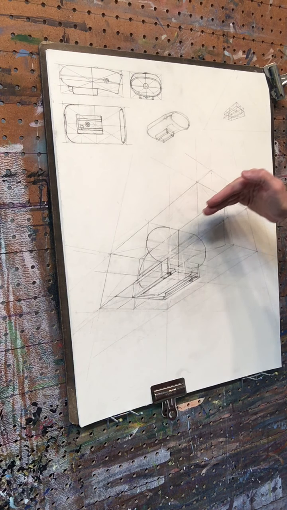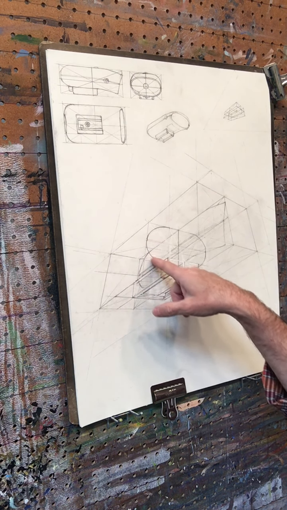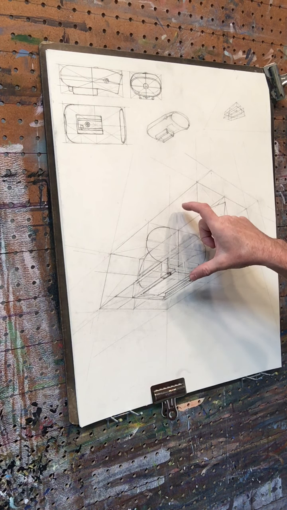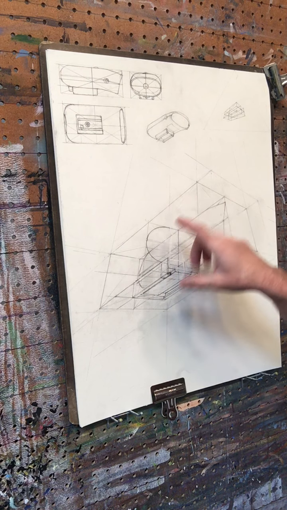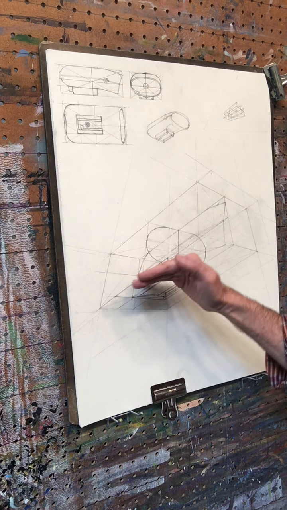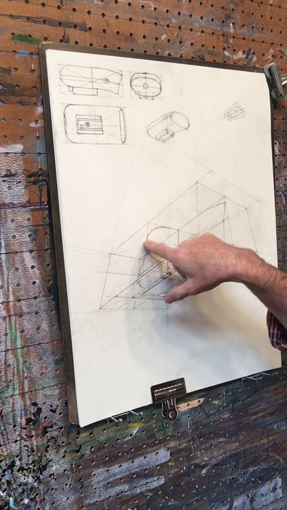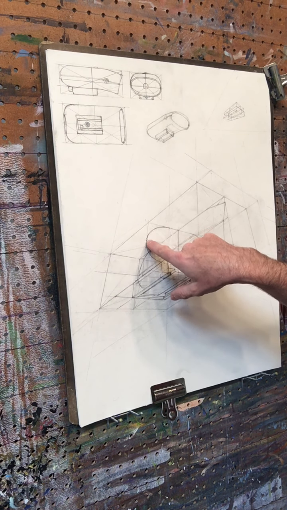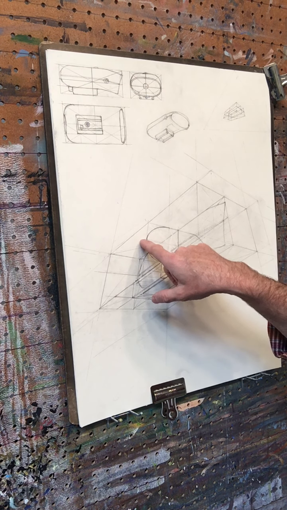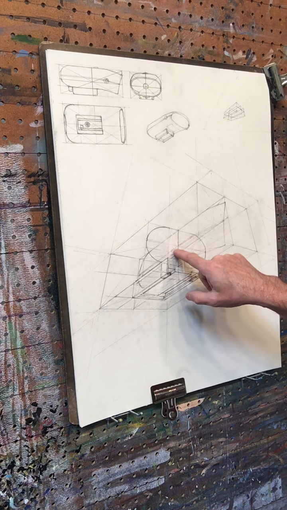In fact, I've got a plane that's going to come that way, and that's the mid plane of this sort of oval shape, but it's not the mid plane of my box. So I'm going to find the mid plane of my oval up here, using this notch, and have that plane come up here.